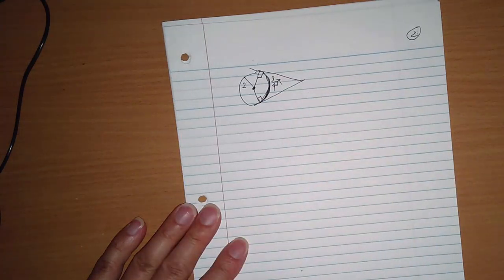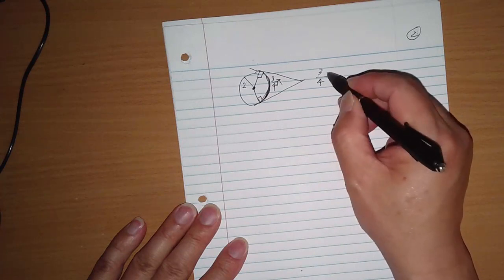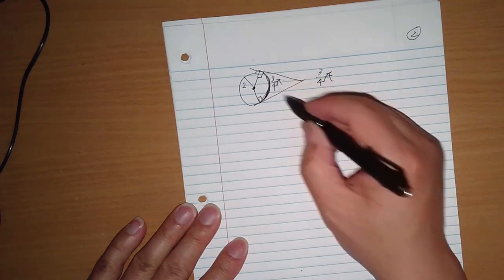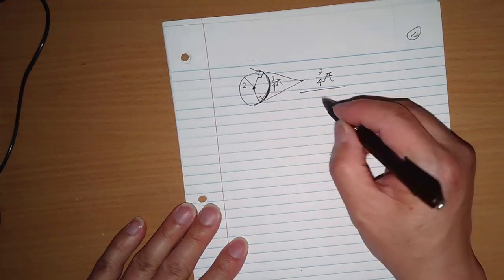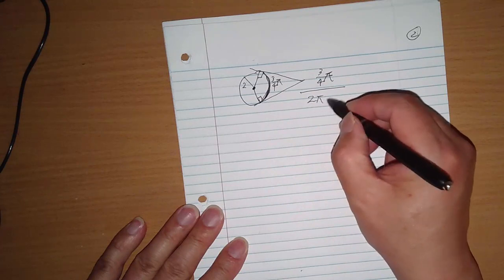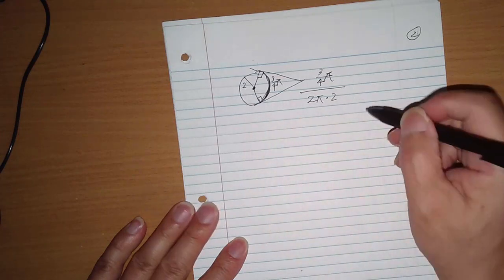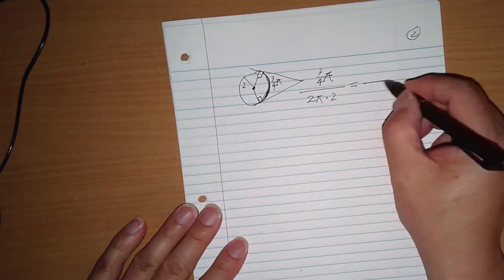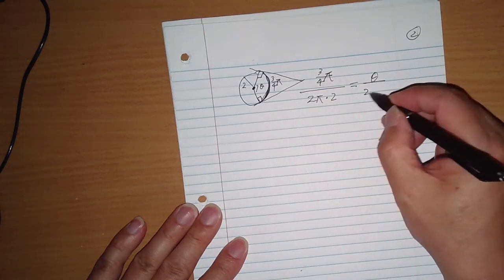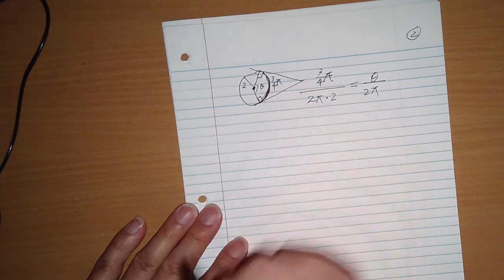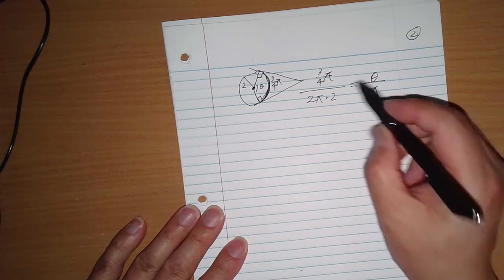We know the arc length over the complete length, the circumference of the circle, which is 2 pi r, which is 2 pi times 2, equals this angle theta over 2 pi, right? Because the whole thing is 360 degrees, which is equivalent to 2 pi.